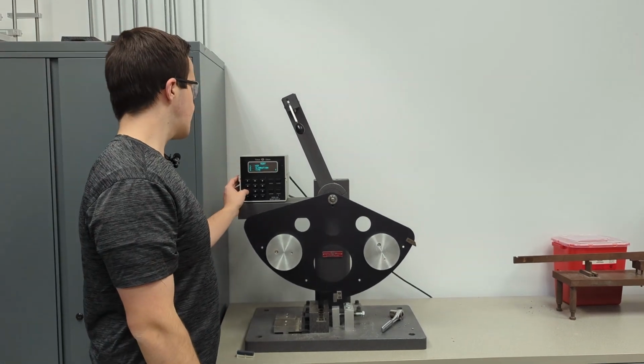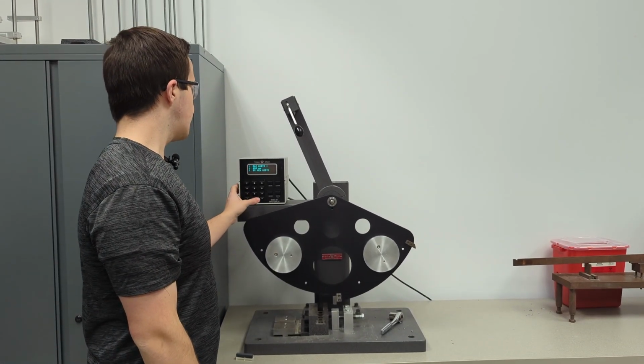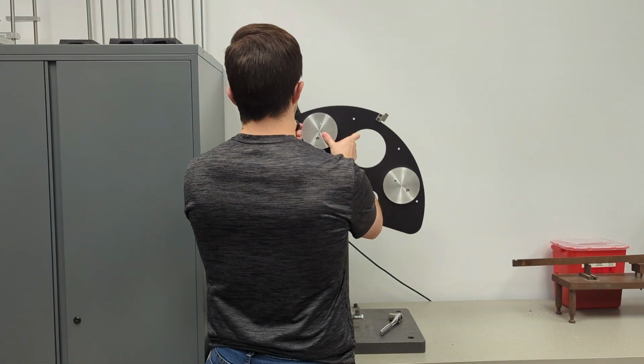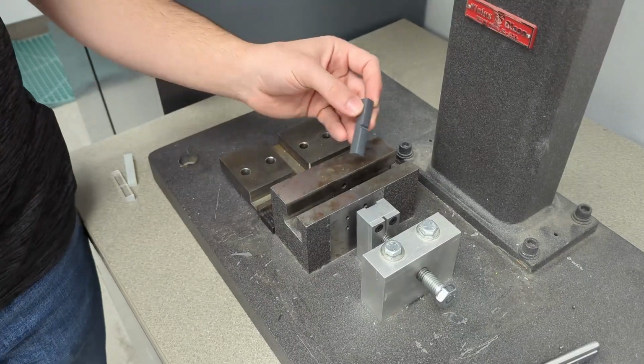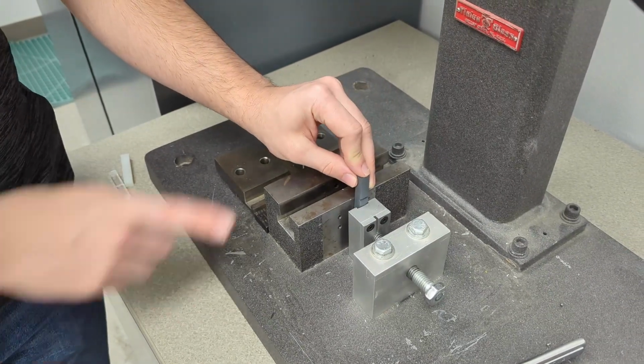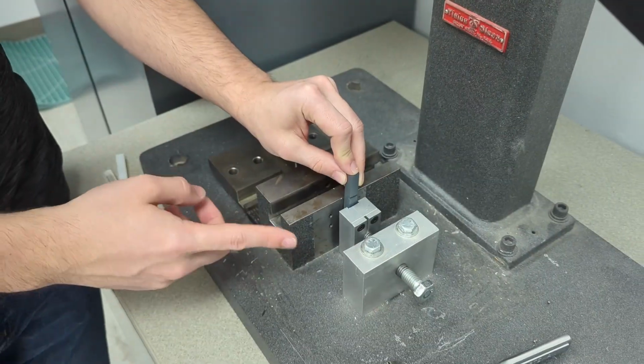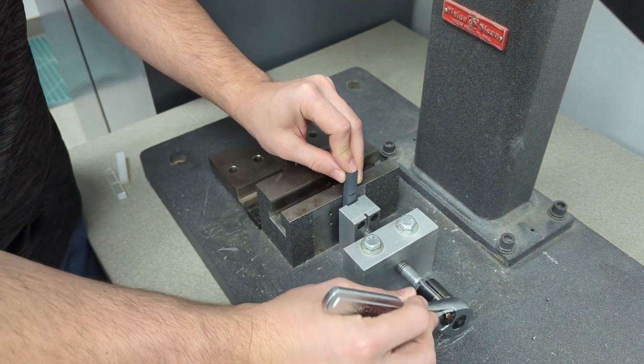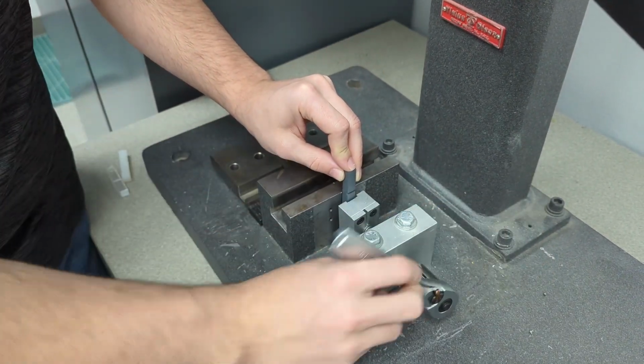Begin by selecting the test option on screen. Enter the sample width. Pull back the hammer head until notched. Place the sample into the testing fixture with the notch facing the hammer head. Ensure the notch is flush with the back support surface. Tighten the clamp using a wrench.